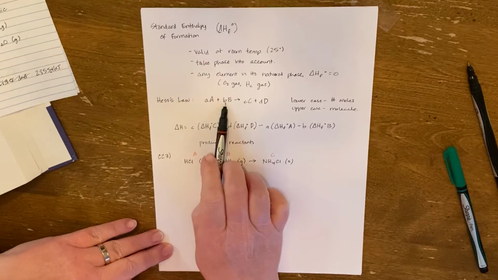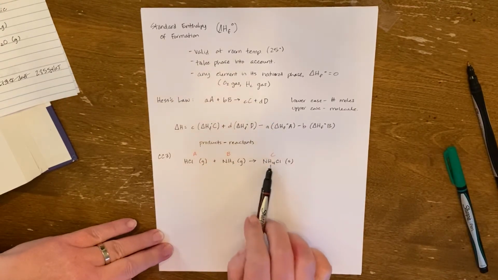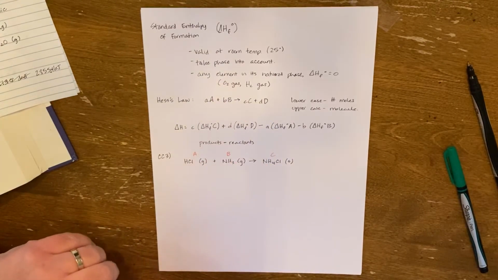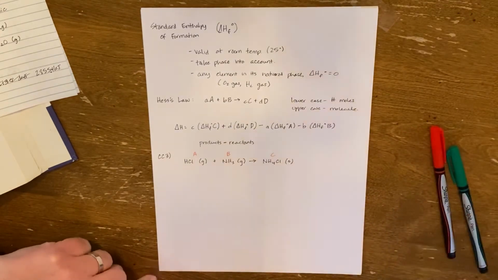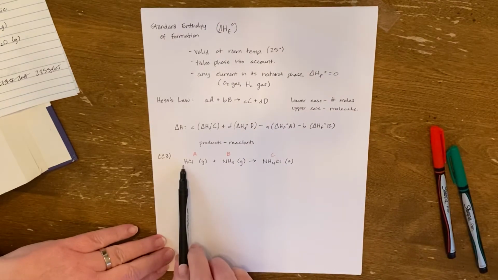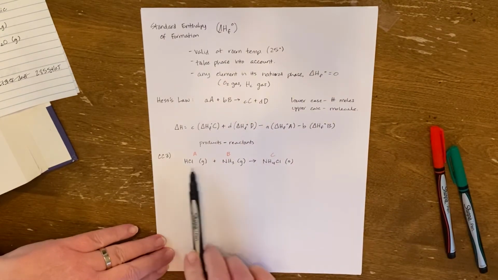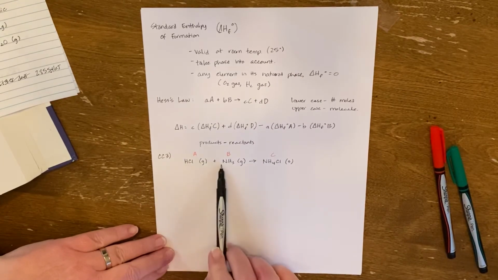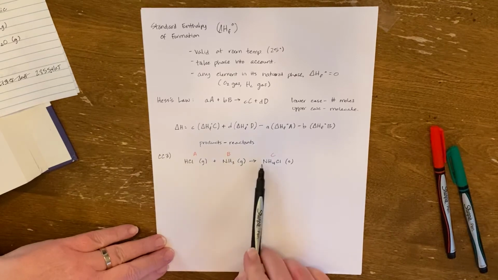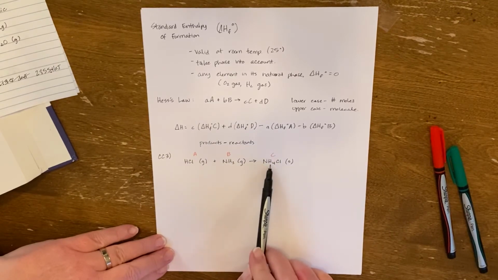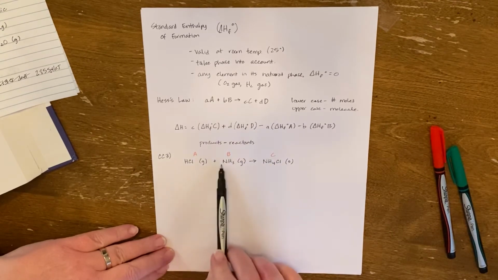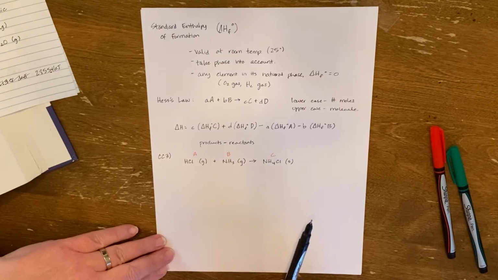We don't have two products, so we don't have a D in this case. And look at this equation. All of the little lowercase numbers are 1. We have 1 mole of HCl, 1 mole of NH3, 1 mole of NH4Cl. We don't have any coefficients in front of these indicating we have more than 1 mole.